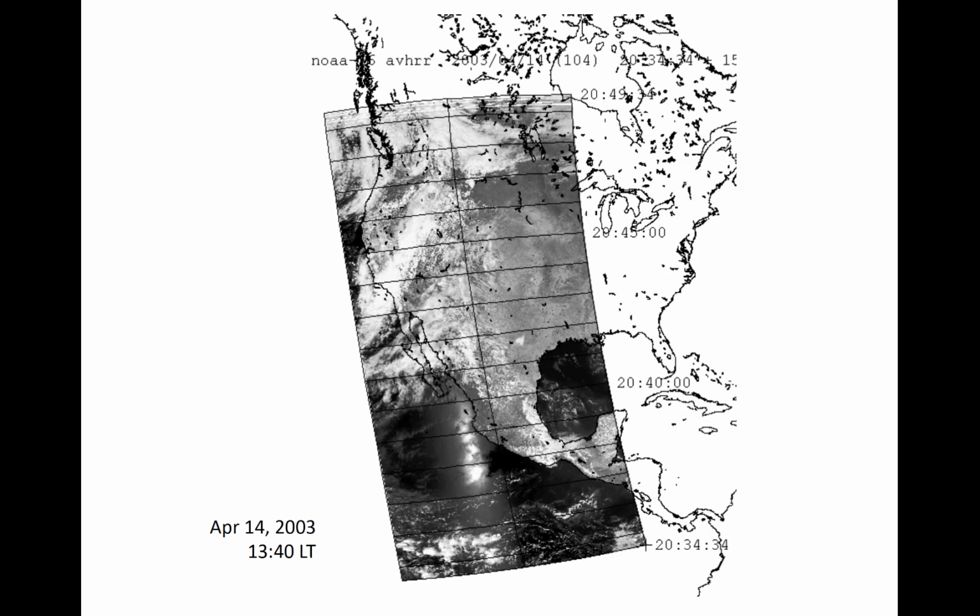Compare that sun glint with that from the same location at nearly the same time a few days later. The solar angle is essentially the same, but the sun glint reflectance is much greater and more focused in a narrow region off the coast of Mexico.